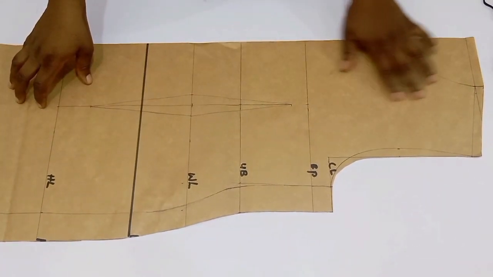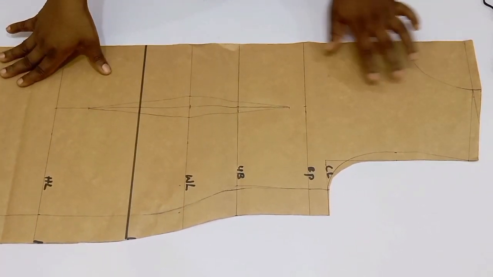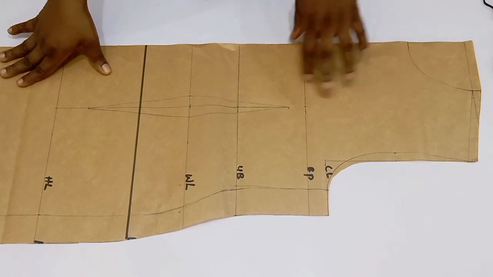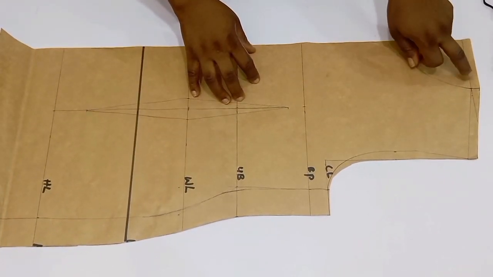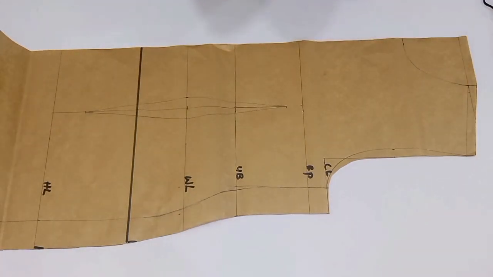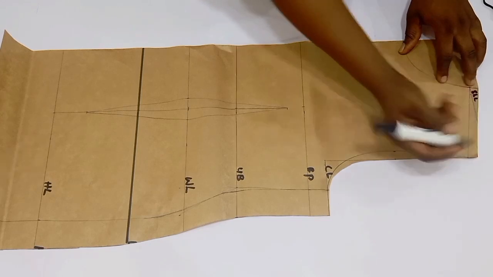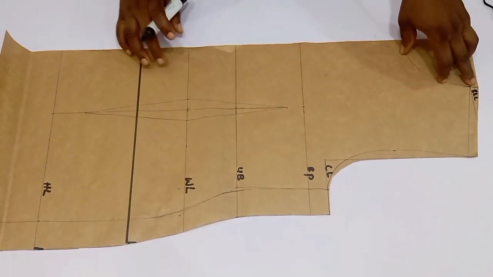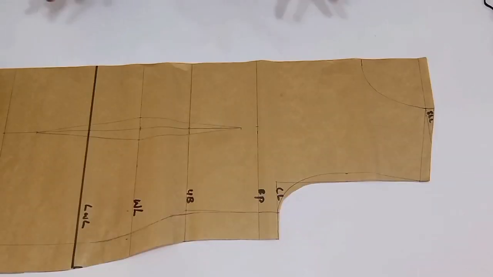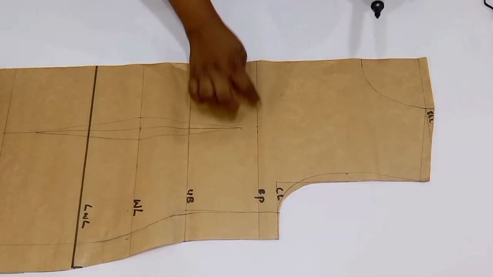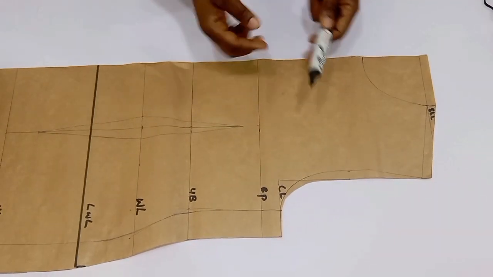So guys, I have my pattern already drafted out, my basic bodice pattern, and this is what we are going to be using. I see no reason for us to start from the beginning to make our basic bodice patterns, because I have severally made a tutorial on how to draft a basic bodice pattern on this channel. I'm going to be leaving a link to the video in the description box, so if you don't know how to do that, go have a look and come back to this one.